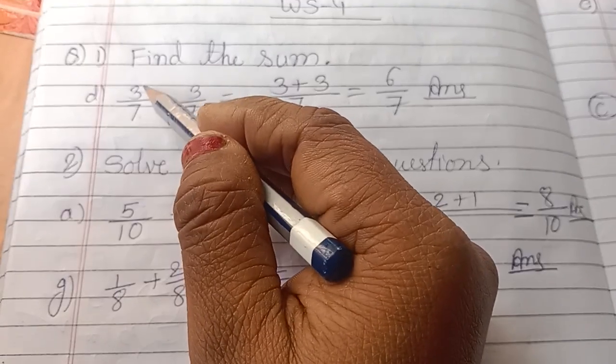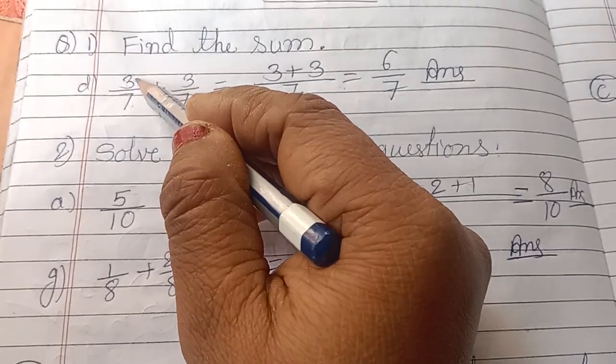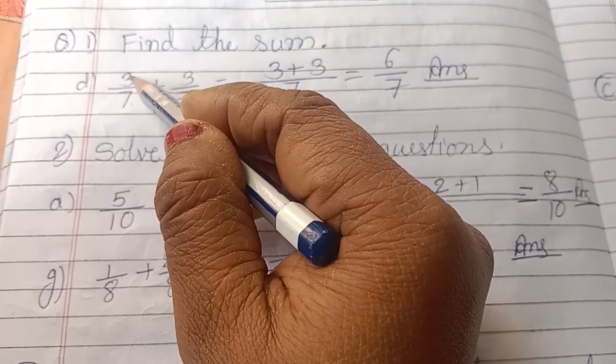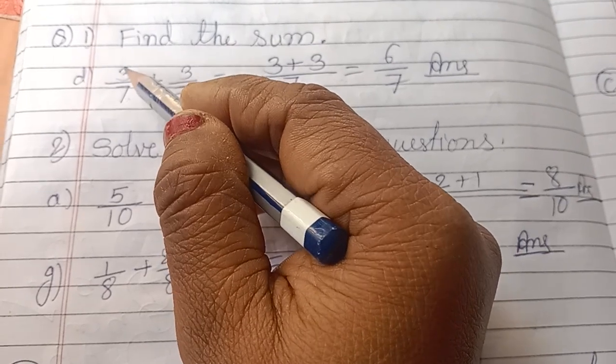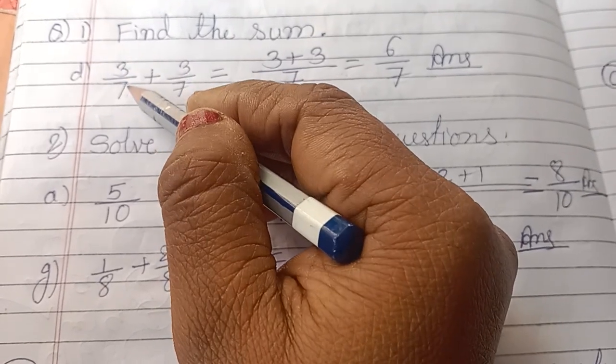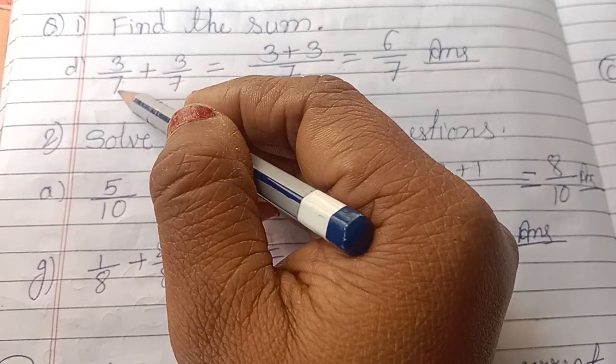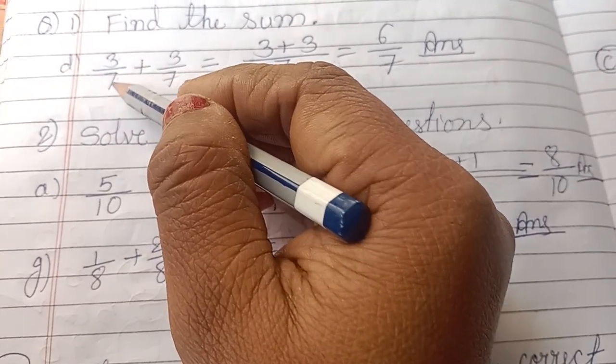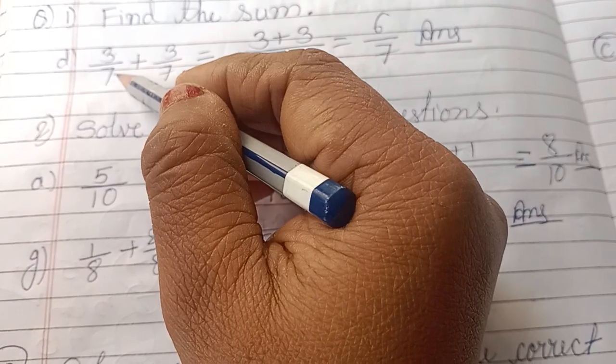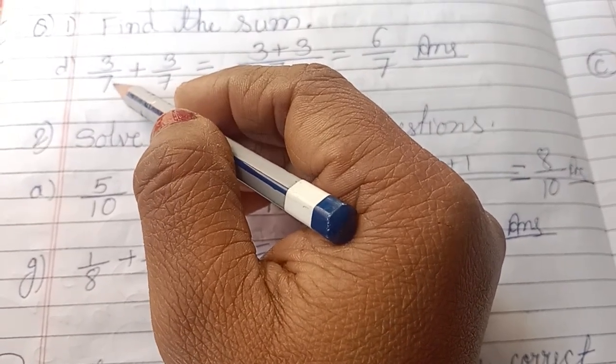And one more thing, numerator always represents the number of shaded part or the number of selected part, and denominator always represents the total number of equal parts.